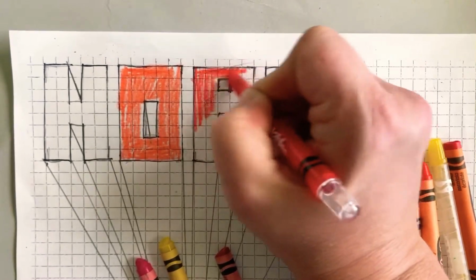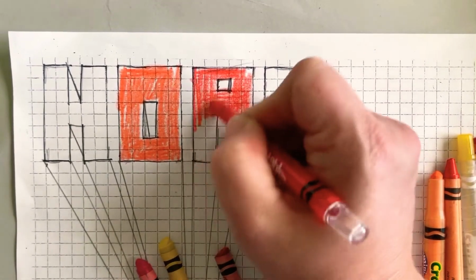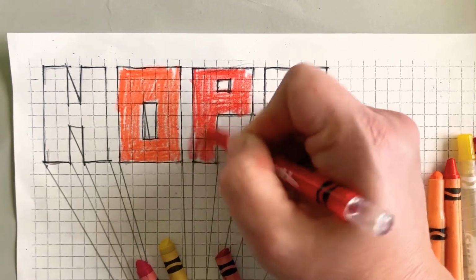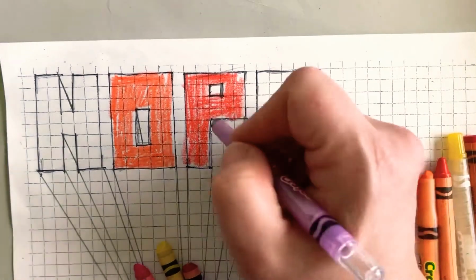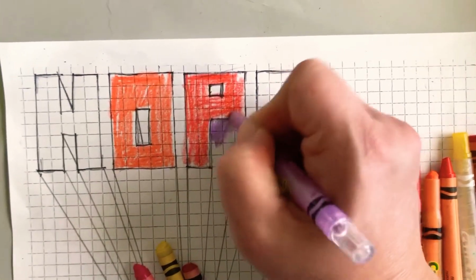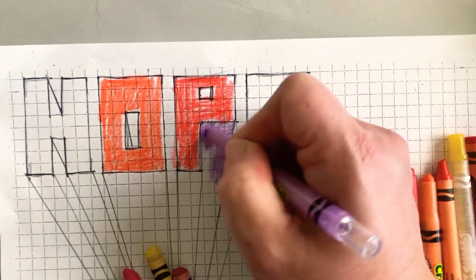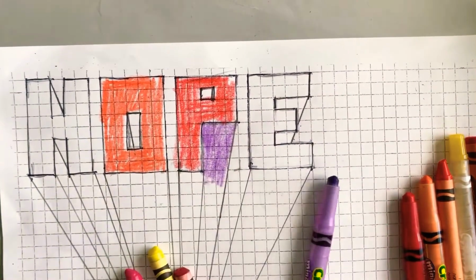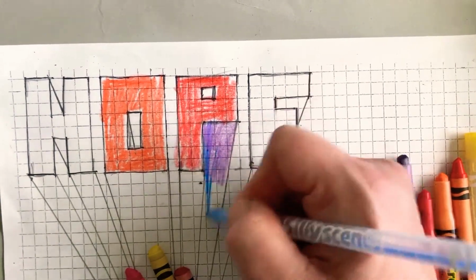And then for the shadows, why don't we do some cool colors? And remember, the shadows are darker areas, so they're going to be a little bit darker. I've been coloring so hard, I'm shaking the whole table.